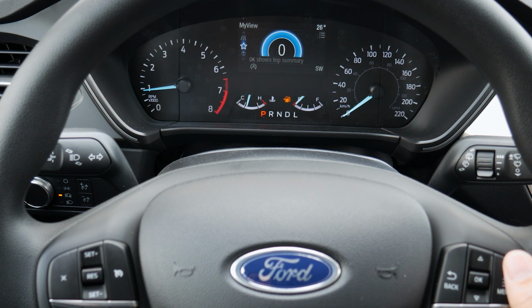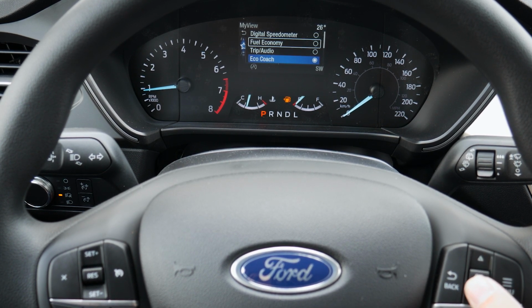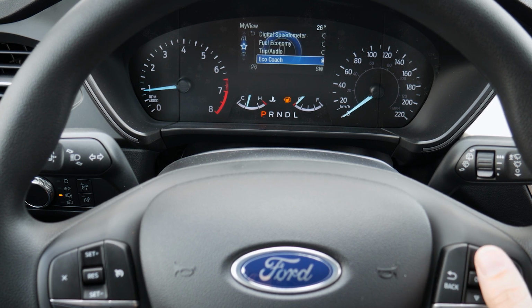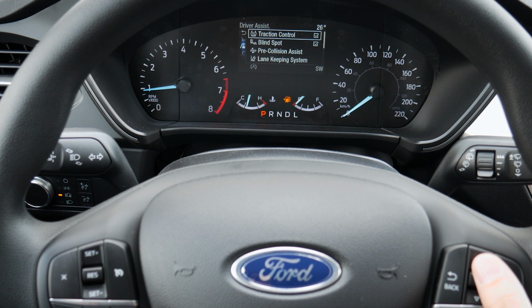Moving down, we've got our basic speedometer, we've got our kilometer, so digital speedometer. We can have that showing up. We've got our eco coach, and we've got a few other things. So we can literally select whatever we want to on this specific screen. Moving down a bit more, we've got some basics for driver assistance. So we've got our traction control, which we can easily toggle on or off.